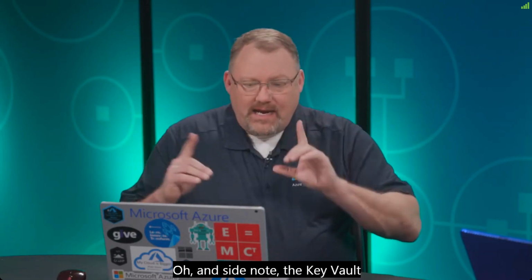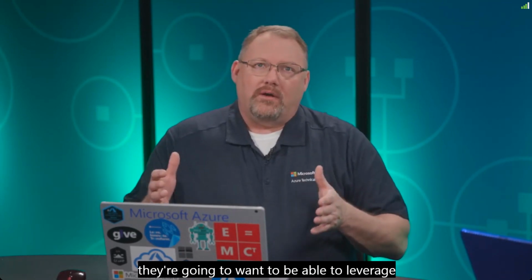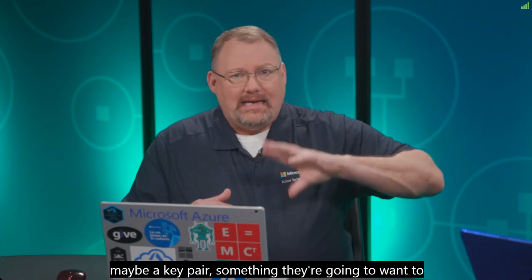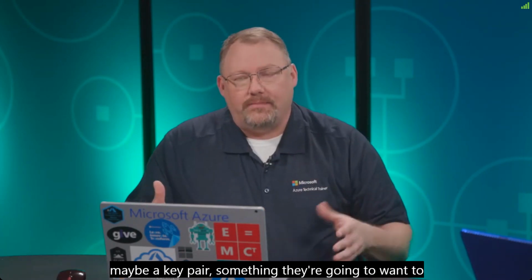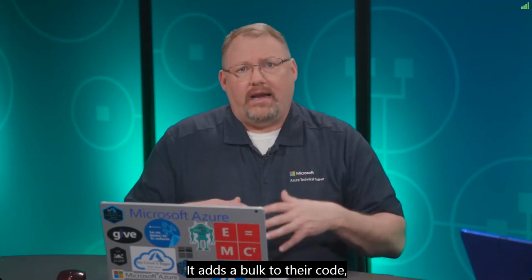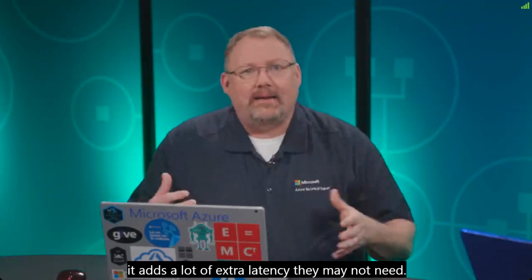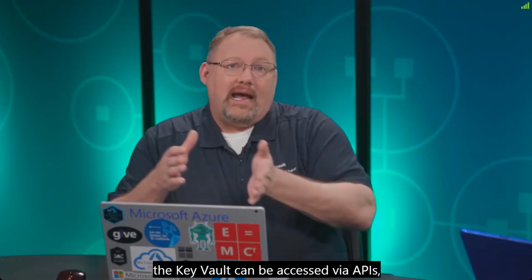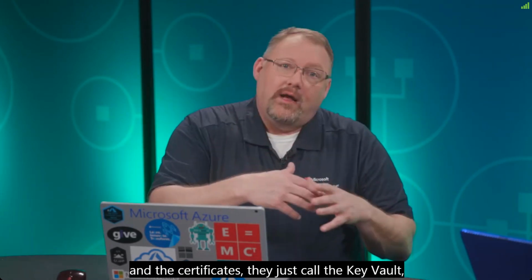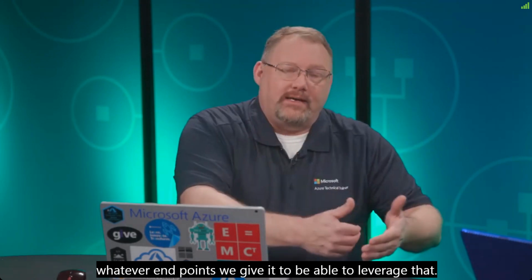Oh, and side note, Key Vault is also used programmatically. When your developers write code, they're going to want to leverage certificate management, maybe a public and private secret, maybe a key pair. Developers traditionally don't like to put this in their code. It adds bulk to their code, and it adds a lot of extra latency they may not need. The great thing is the Key Vault can be accessed via APIs. So now our developers don't have to know the keys and the certificates. They just call the Key Vault at whatever endpoints we give them to be able to leverage that.